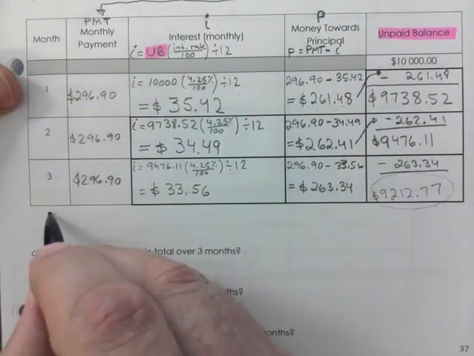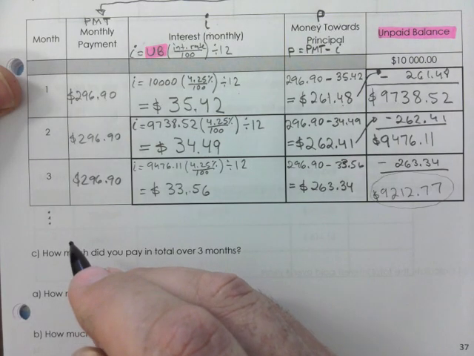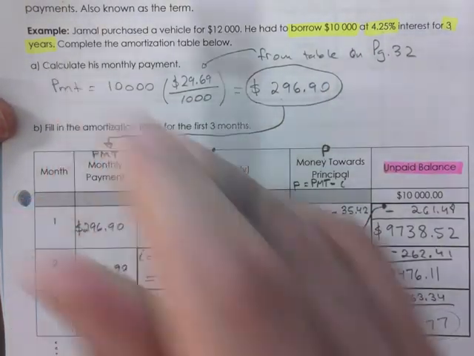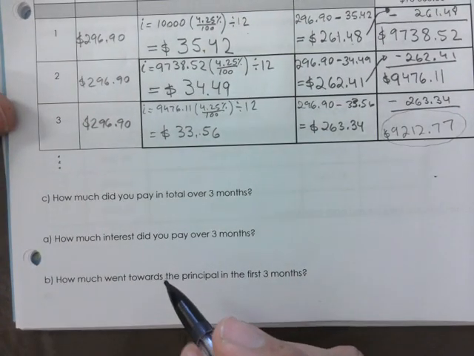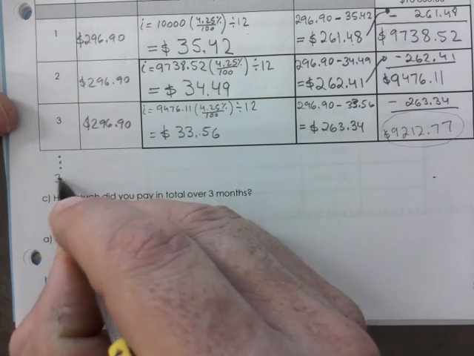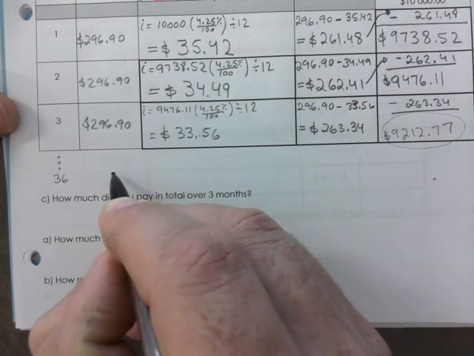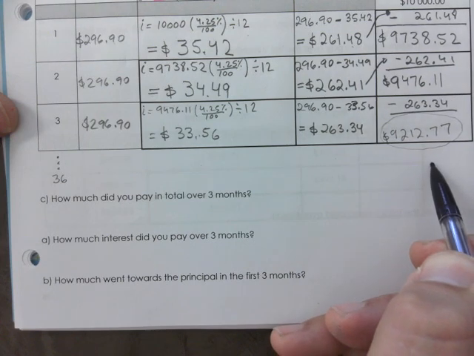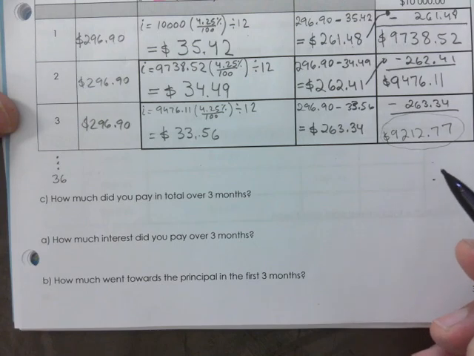This would technically go on to, how many years are we talking here? 3 years, right? The loan was for 3 years. This was a 3-year loan. So if you do monthly payments, how many payments are we making? 3 times 12, 36 payments. So 36. This would still be 296.90, right? But everything else would be different. Hopefully, guys, what should be here in this last cell on your last payment?